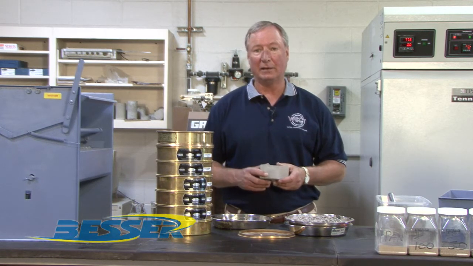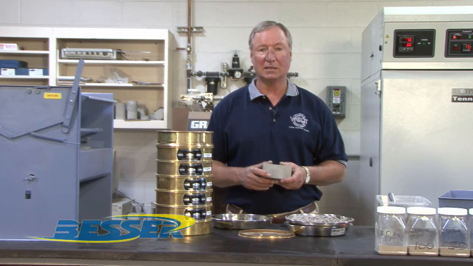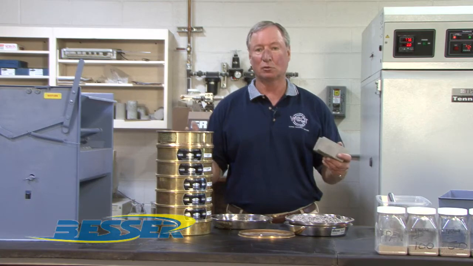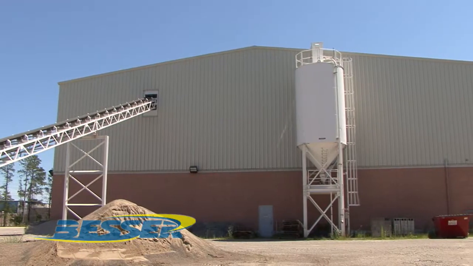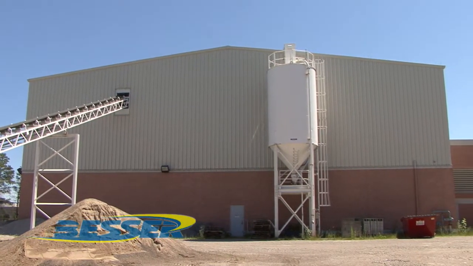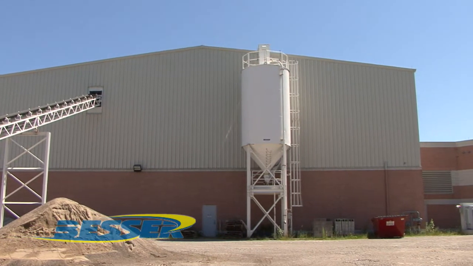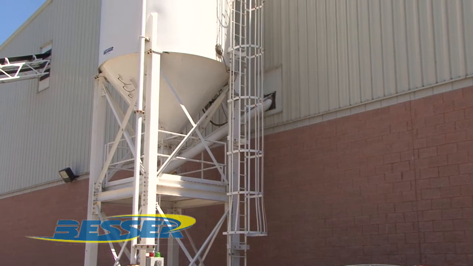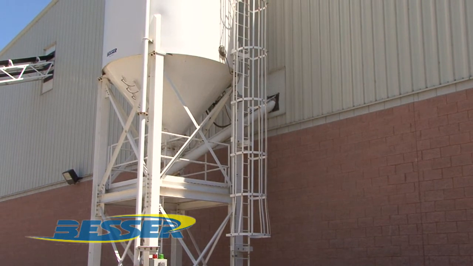We're going to head to the block plant now and show you that process of weighing up the material, mixing these materials, but on a much broader scale. One of the first things we need to have is a continual supply of those materials we have just talked about. The white silo is where the cement is being stored. This particular silo holds 50 to 100 tons of cement.